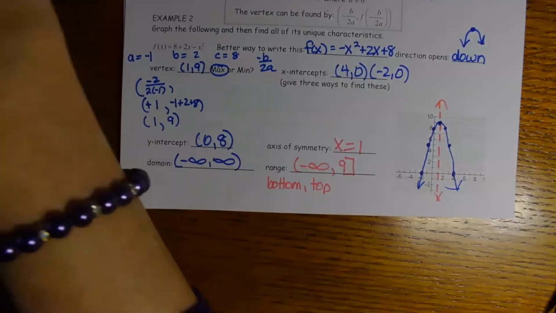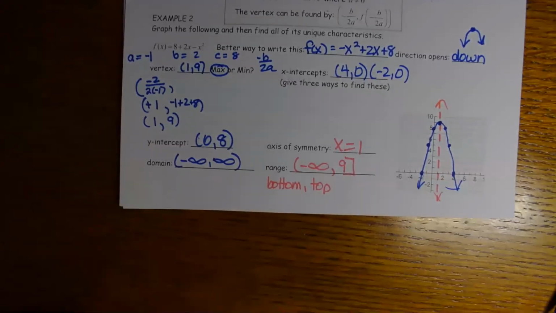Okay, does that make sense? Is that good? All right, we're going to stop there.